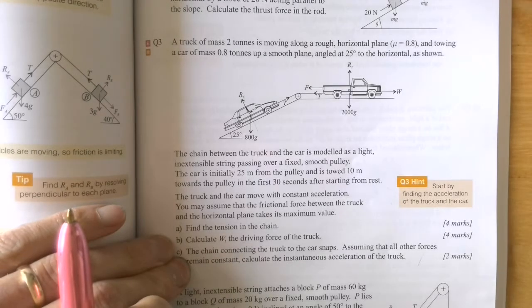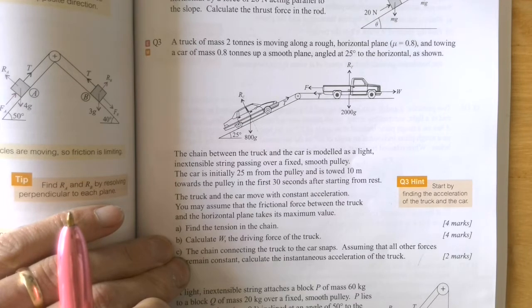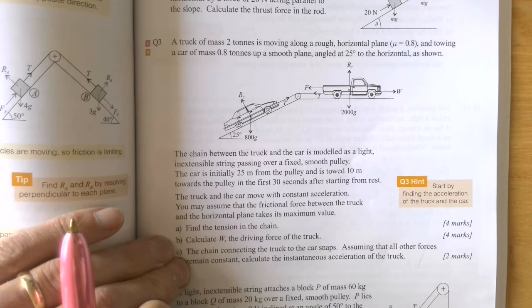Okay, so here's the final video of the holidays. This one, a revision really of connected particles, because I just feel that we maybe rushed it a little bit. And the nice thing about this is it allows us to revise a lot of the other stuff that we did involving inclined planes and friction and so on.